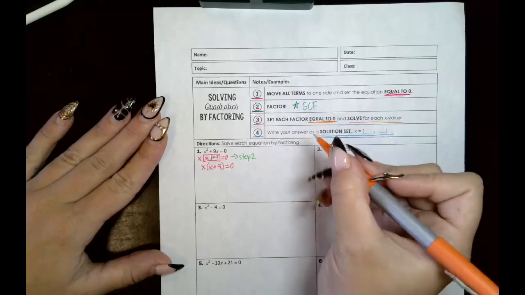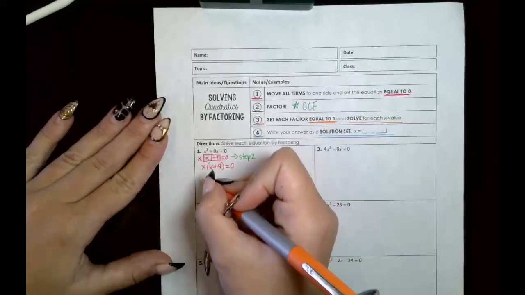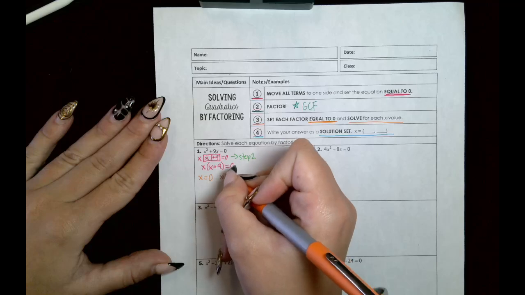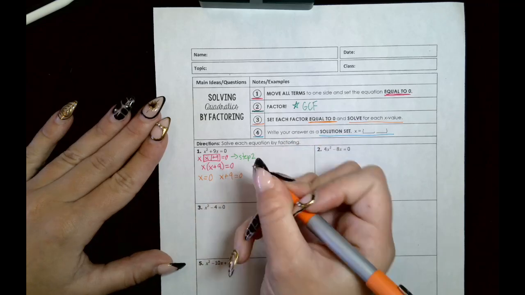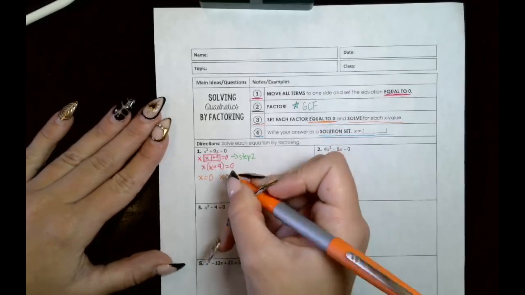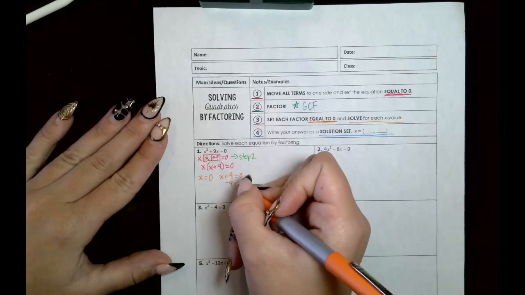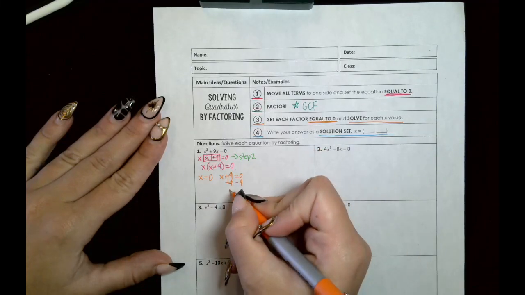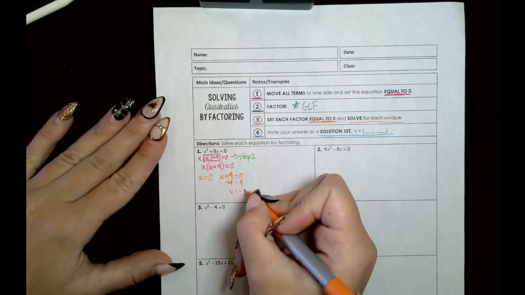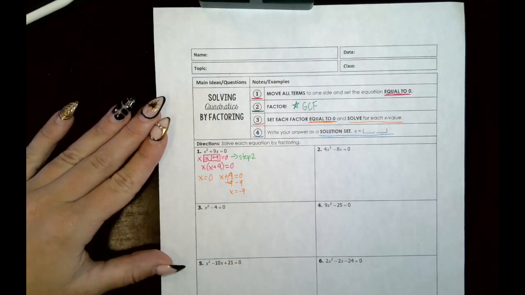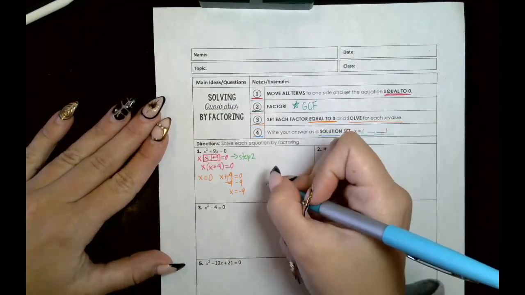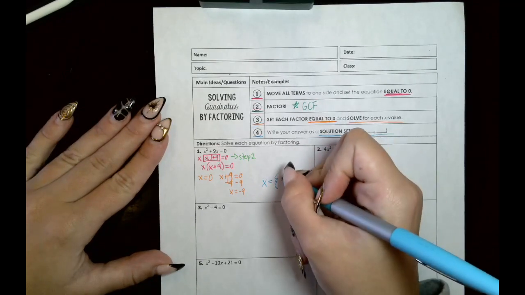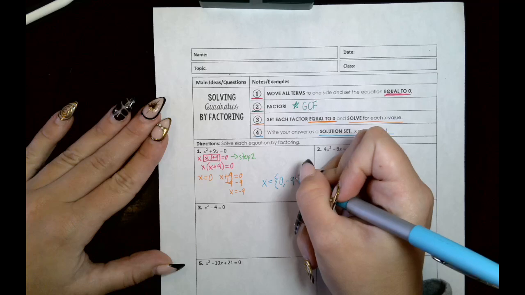Now we set each factor equal to 0. So x equals 0, and x plus 9 equals 0. This one already equals 0, and then we do minus 9 on both sides to get x by itself, so we're left with x equals negative 9. Then our solution set is x equals 0, negative 9.